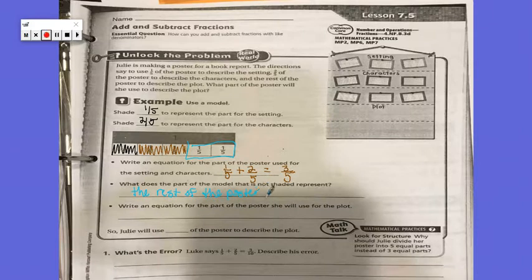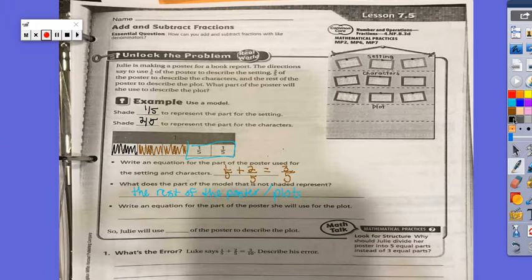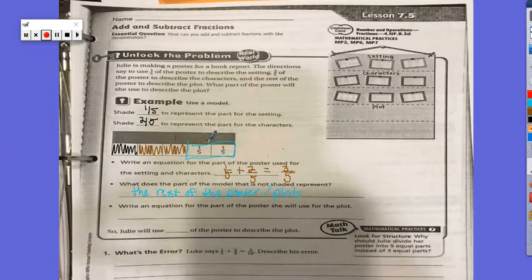Now write an equation for the part of the poster she will use for the plot. We are missing 2/5 there, so we'll keep that in mind. We're trying to get to that as our answer.